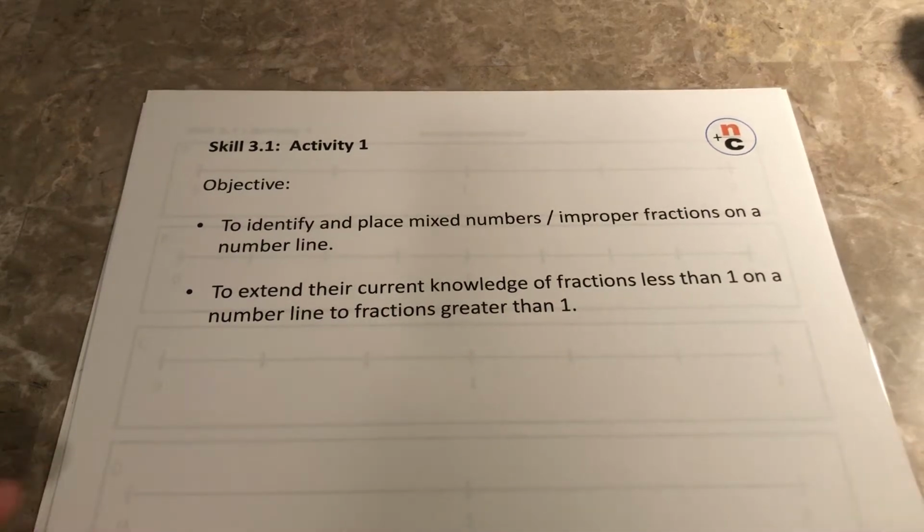Okay, skill 3, activity 1. To identify and place mixed numbers and improper fractions on a number line to extend the current knowledge of fractions less than 1 on a number line to fractions greater than 1 or mixed numbers, okay?